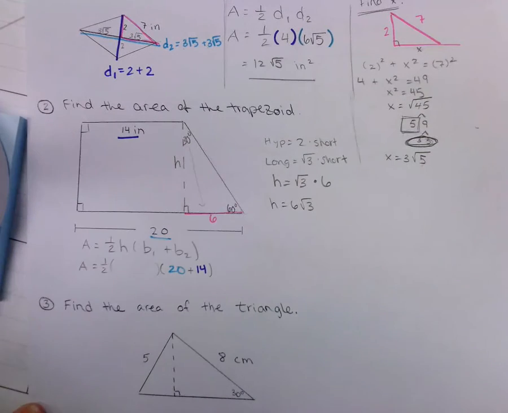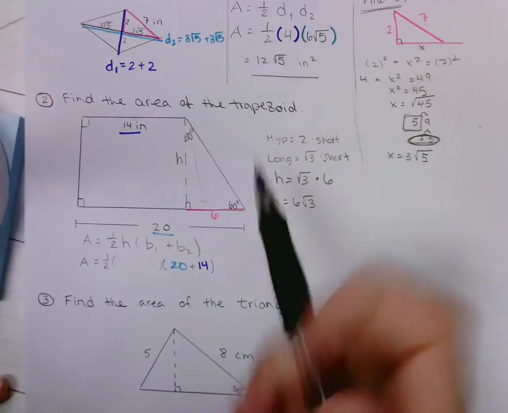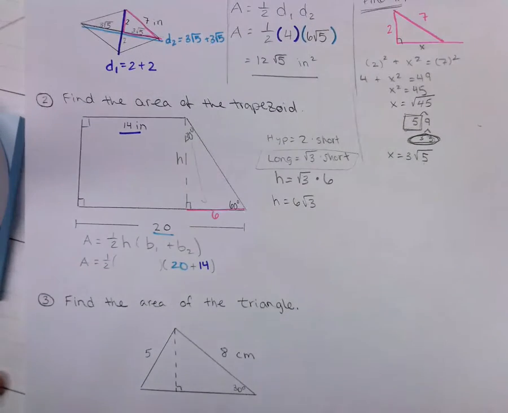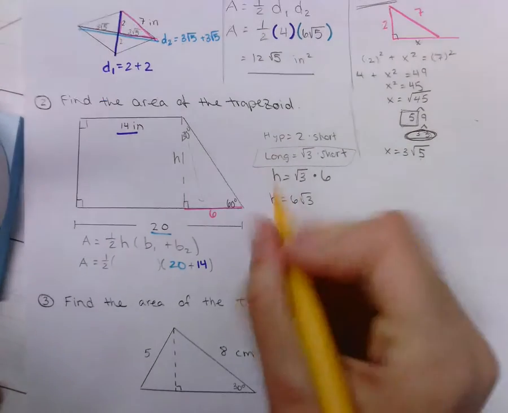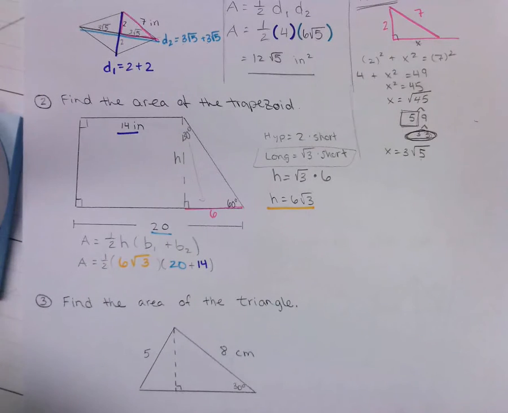Wait, how did you get √3 again? That's just the rule. I think that's what I've been doing wrong in my math Excel. For one of them I plugged in, like, √4. You got to know the rules. Memorization. You got to know the 45, 45, 90 rules. You got to know the 30, 60, 90 rules, or you're not going to be able to get the answer.